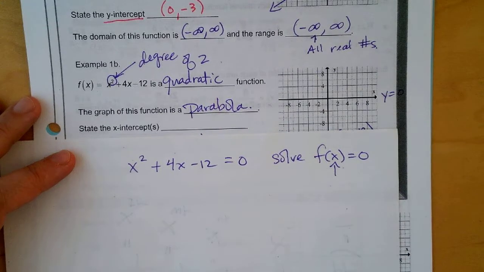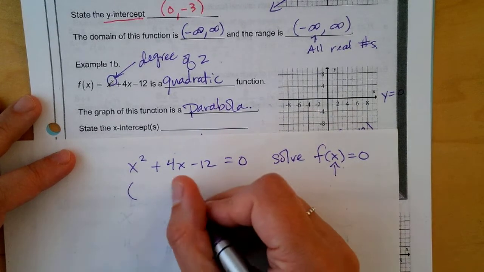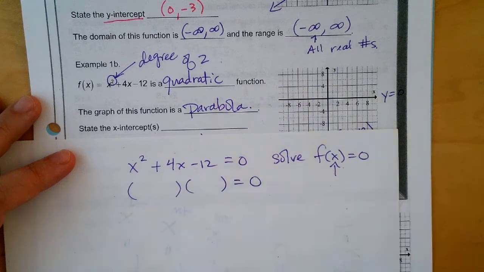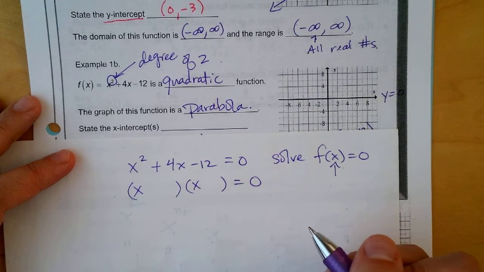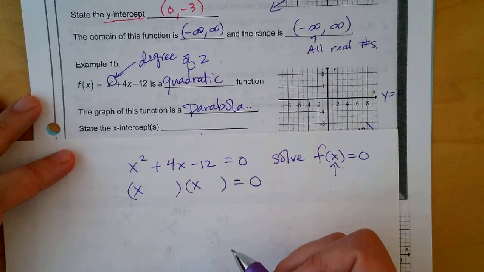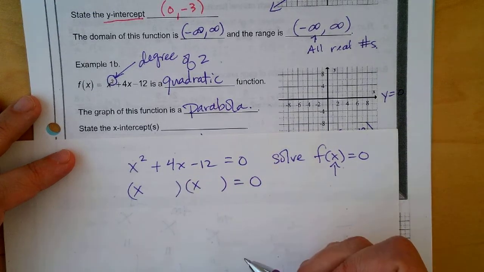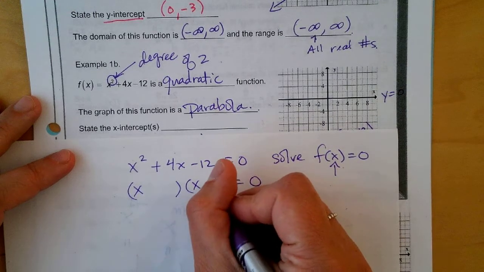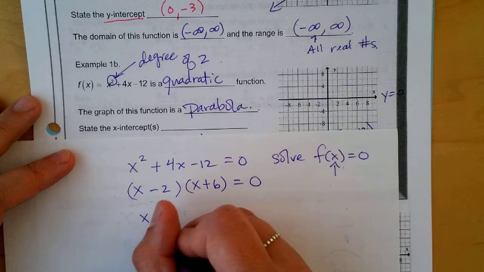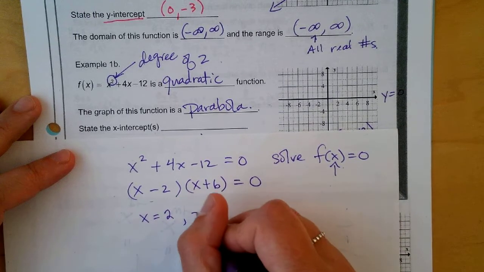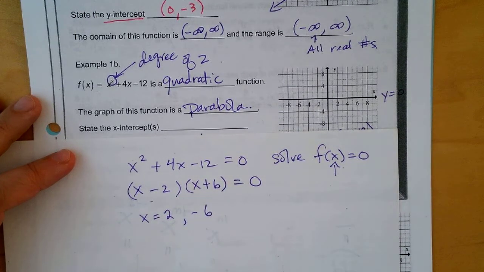So how do we typically solve a quadratic once we've set it equal to 0? That's a hint right there. What am I about ready to do? Factor. Okay, give me two numbers that multiply to negative 12 and add to positive 4. 6 and negative 2. So what does that mean x would equal? Okay, 2 and negative 6.